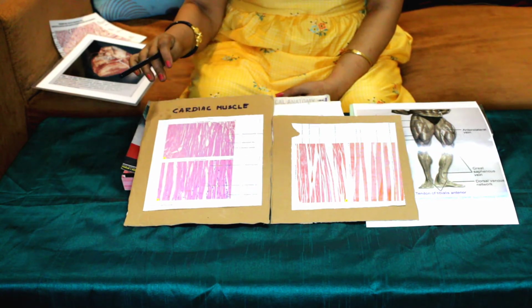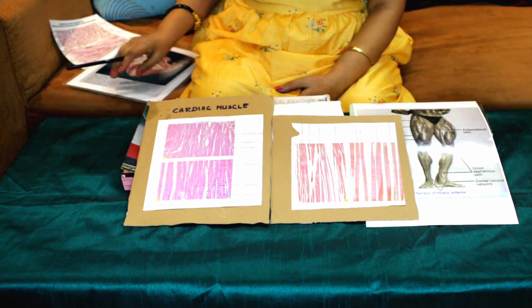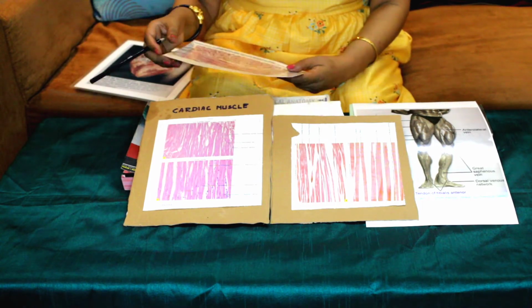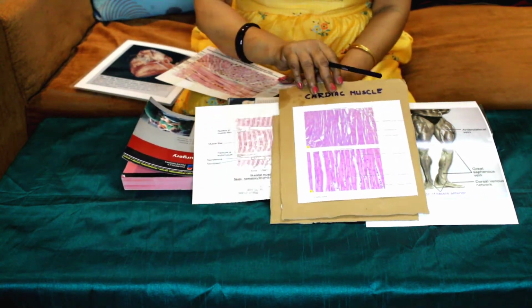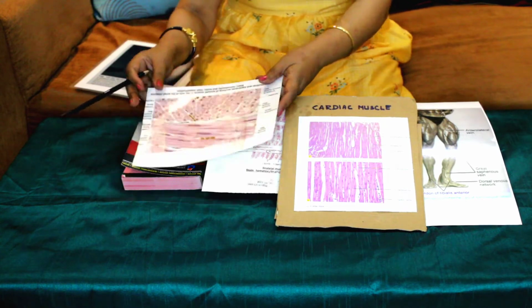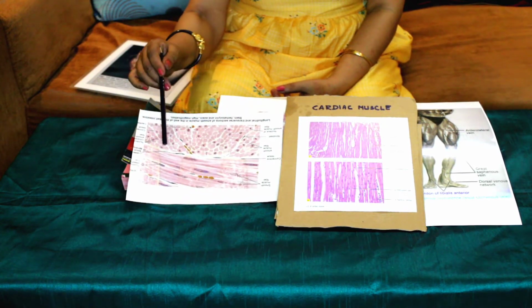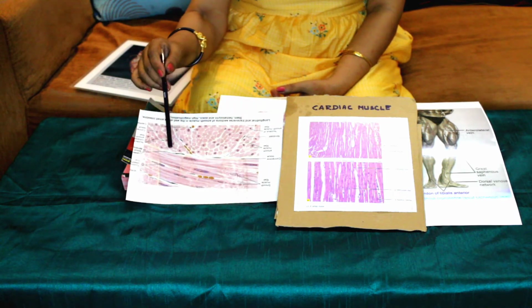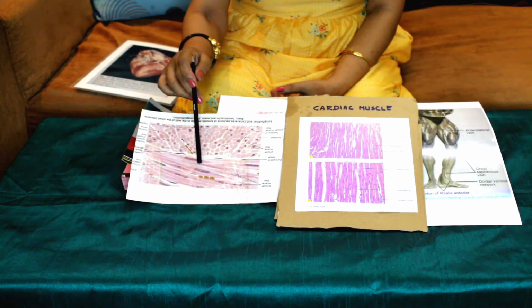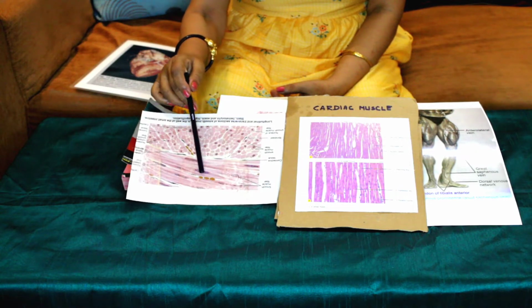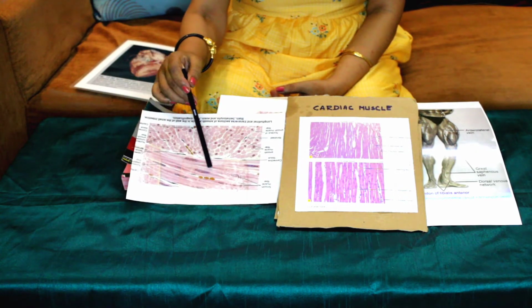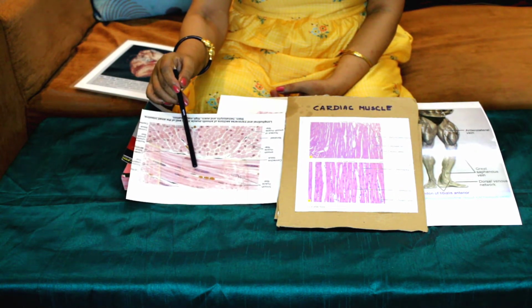Another variety of involuntary muscle is present in our body, and that muscle is present within the alimentary canal or within the urinary system, and this muscle is magnified here. The shape of the muscle is spindle shaped or fusiform shaped with a single nucleus.